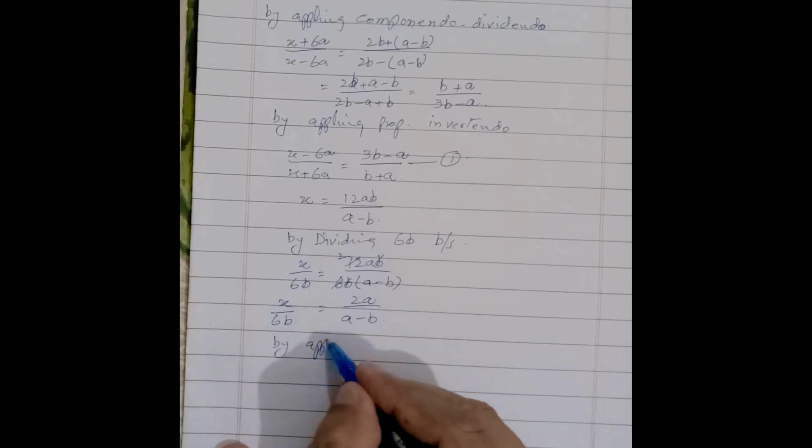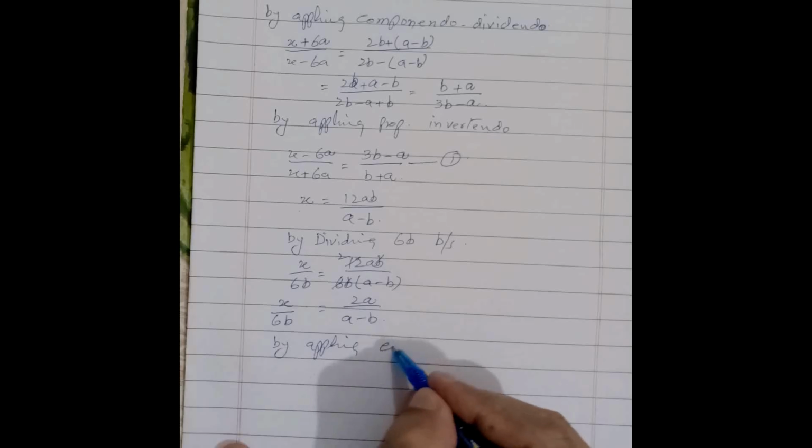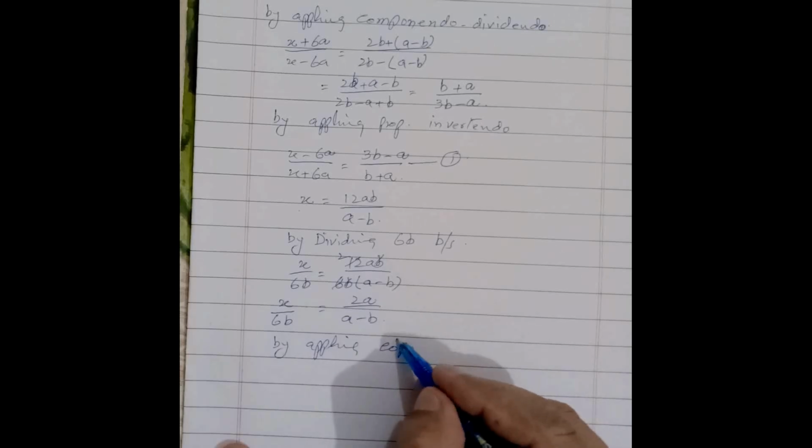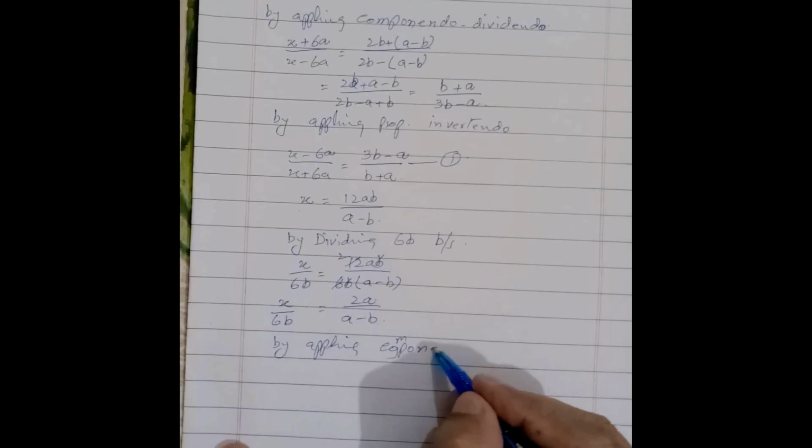Now apply the componendo dividendo property. We get (x plus 6b) over (x minus 6b) is equal to (2a plus a minus b) over (2a minus a minus b).